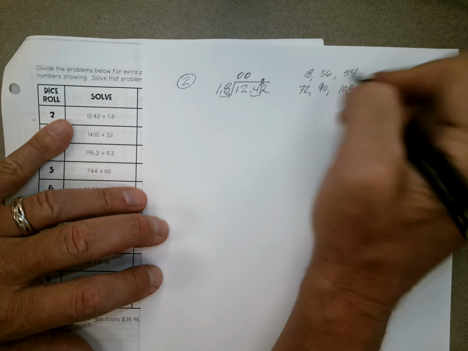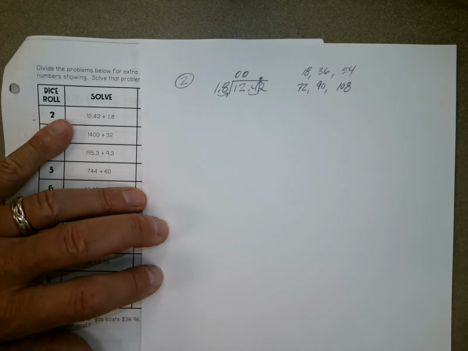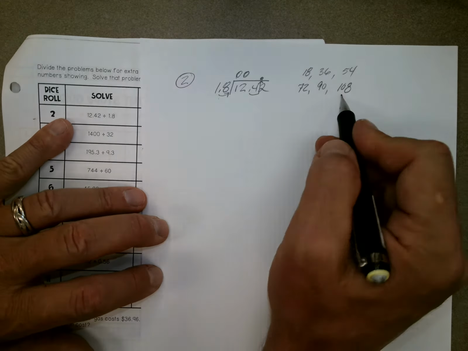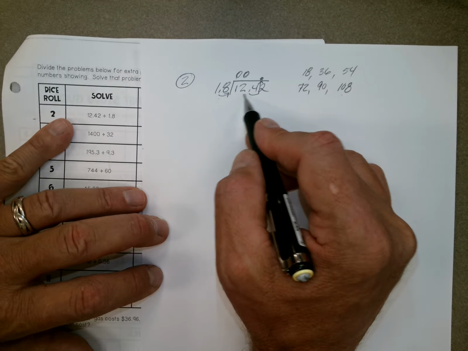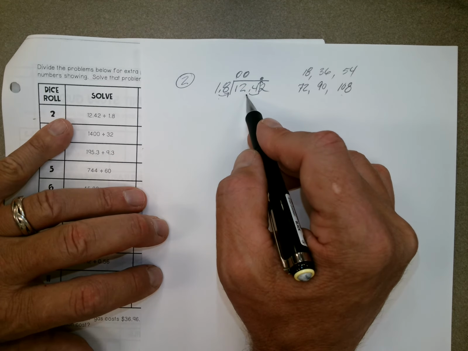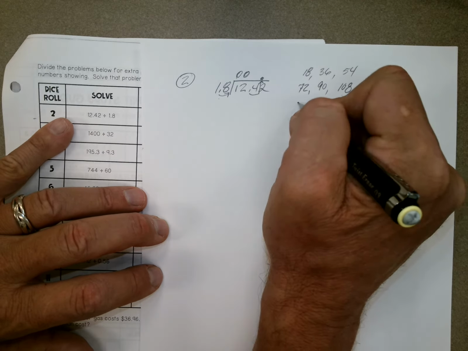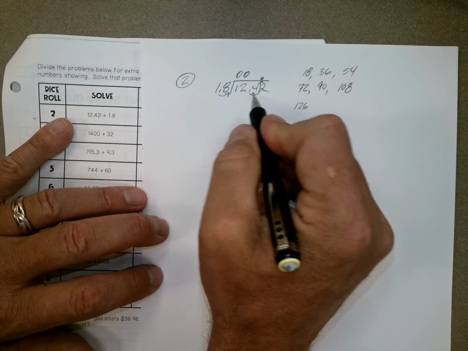If you doubled those, you would see that, right? But anyway, I see 108, but I might be able to get another one in there. If I add 18 to this 108, I'm going to get 126, which is just a tad big.